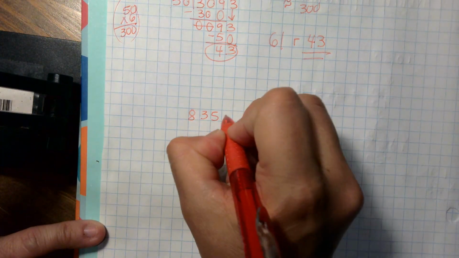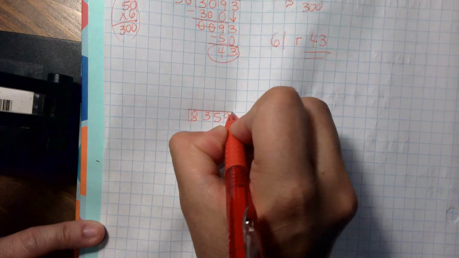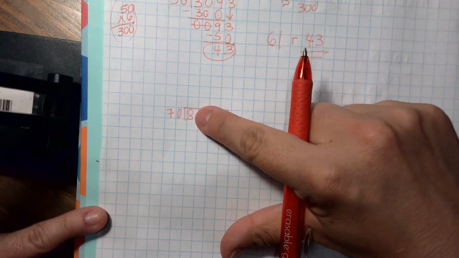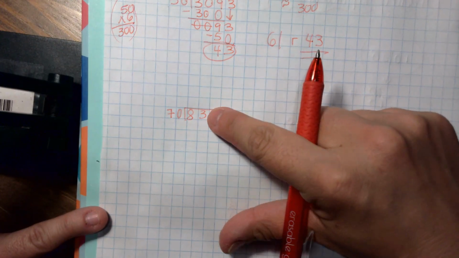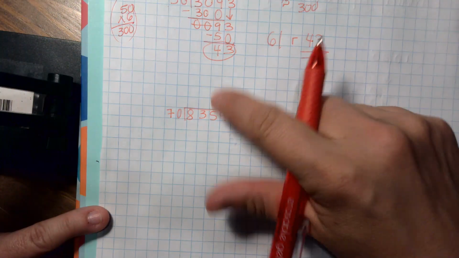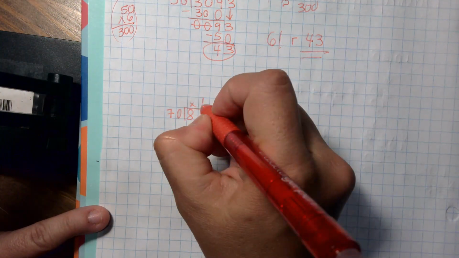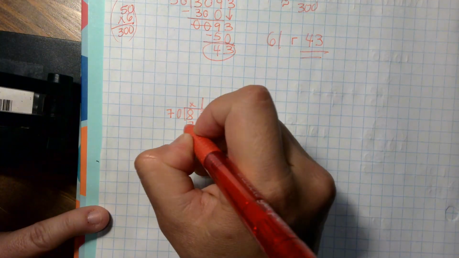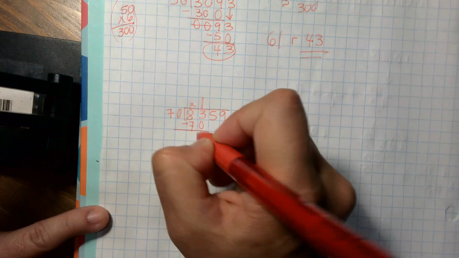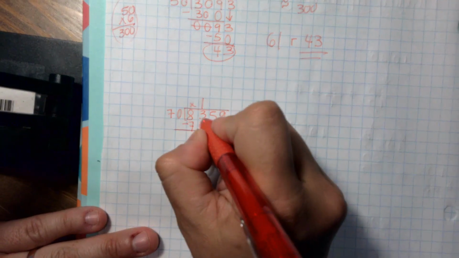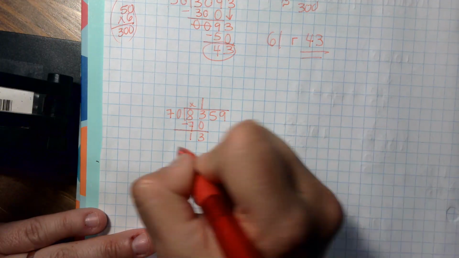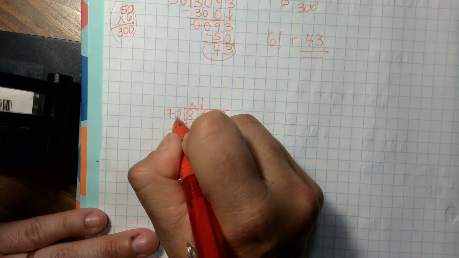8,359 divided by 70. Can 70 go into 8? No. Into 83? Yes, one time. 1 times 0, 0. 1 times 7, 7. 83 minus 70, 13, right? 3 minus 0, 3. 8 minus 7, 1. Am I going correctly? Yes, because 13 is smaller than 70.